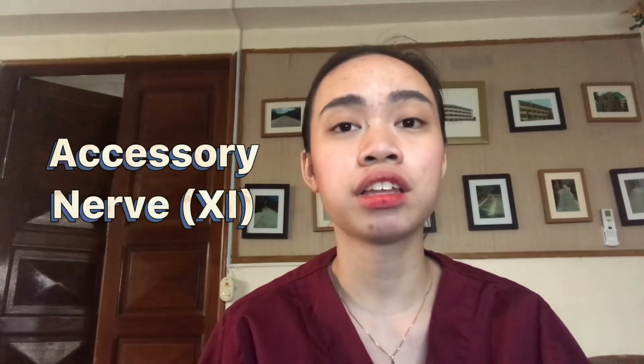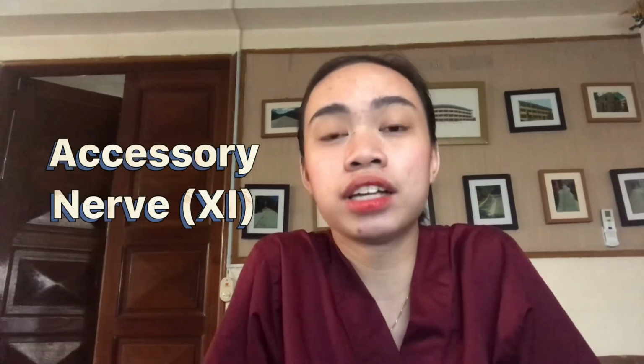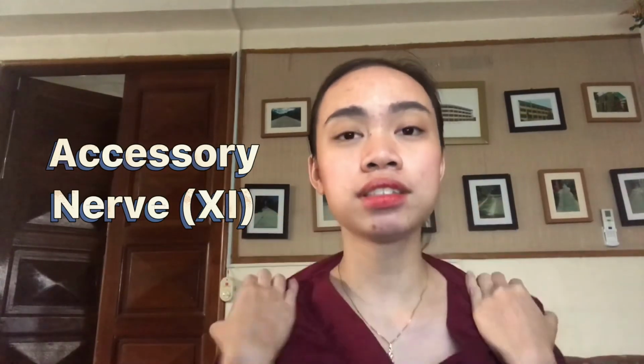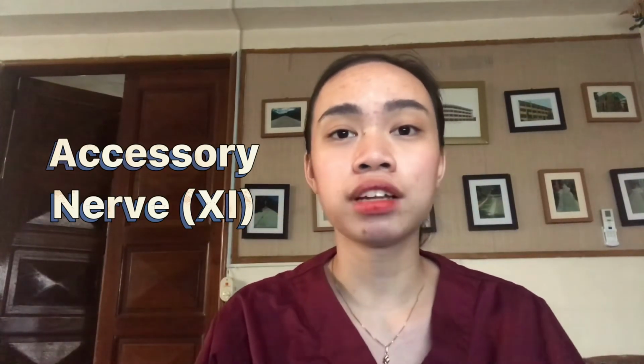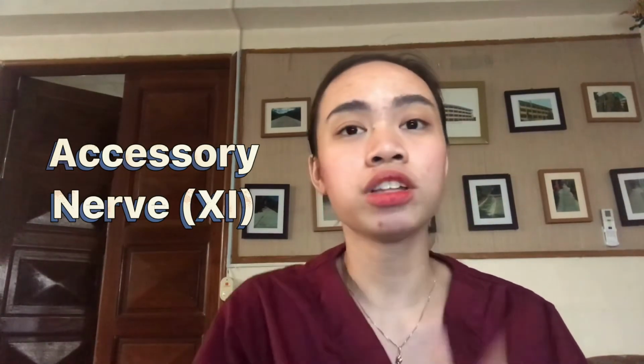And for the accessory nerve 11, we can check the trapezius muscle by instructing the client to raise their shoulders and then press them down. And then instruct the client to move their head and then push in the other direction, and vice versa.